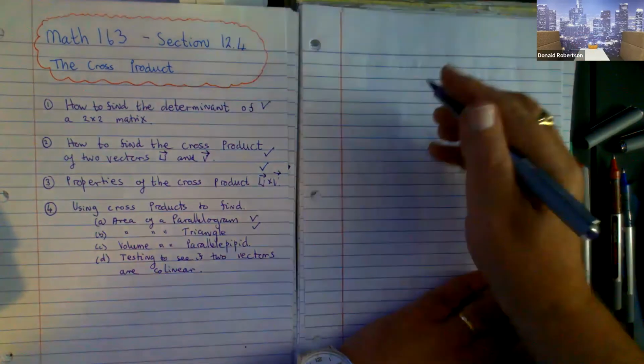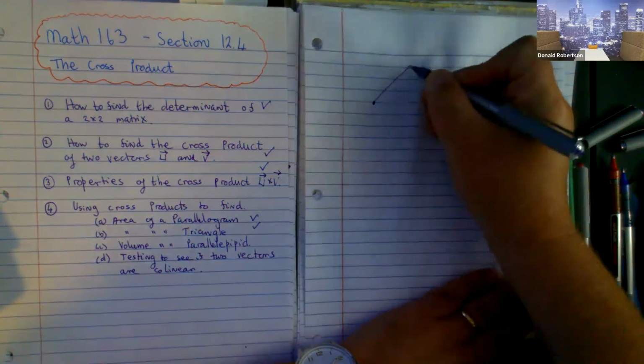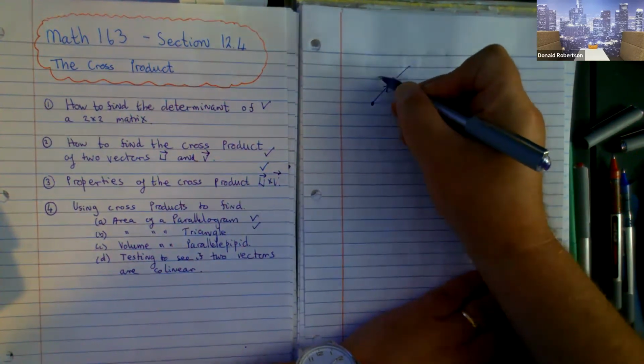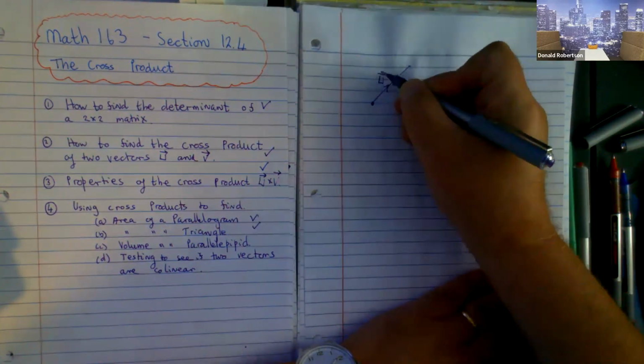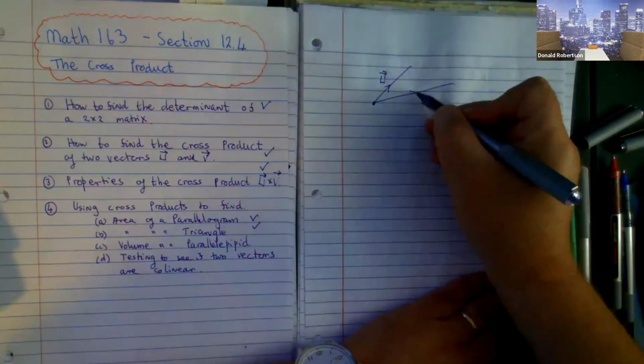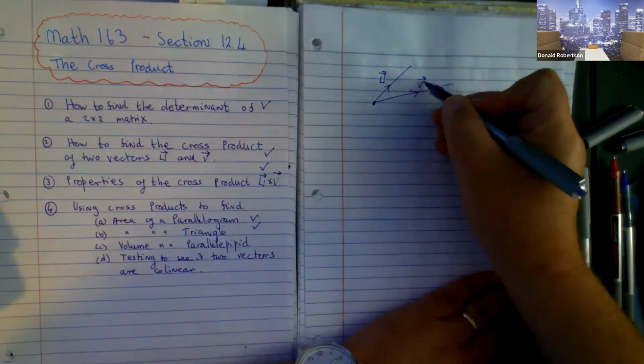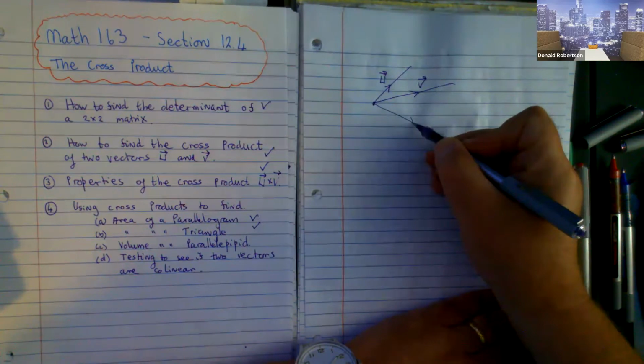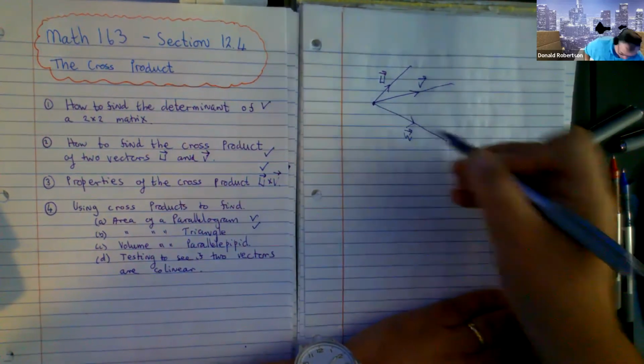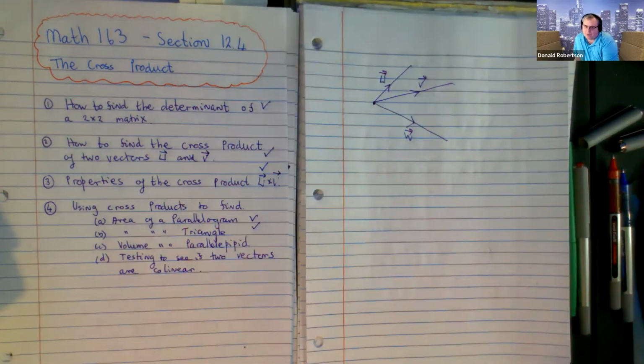I want you to imagine that you've got three vectors. You've got vector u, you've got a vector v, and then you've got a vector w. So emanating from a single point in 3D space, you have three vectors, u, v, and w. You can have them anywhere you like, it doesn't matter.